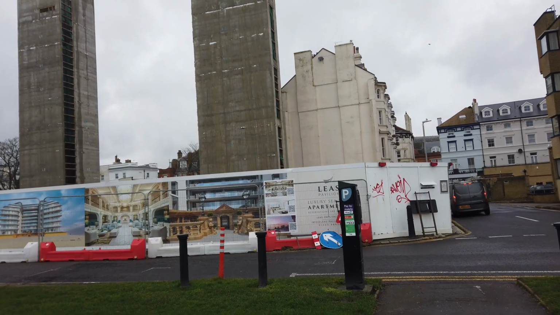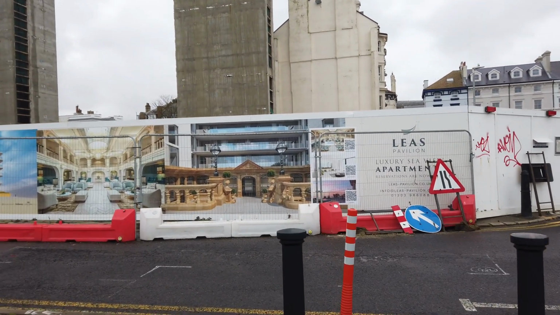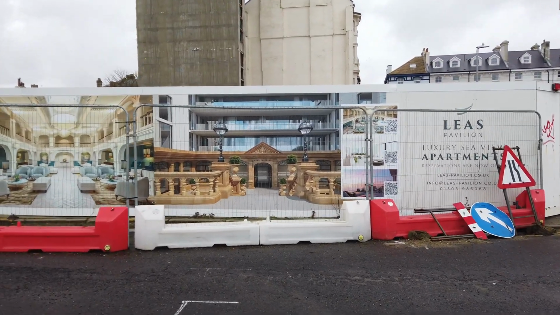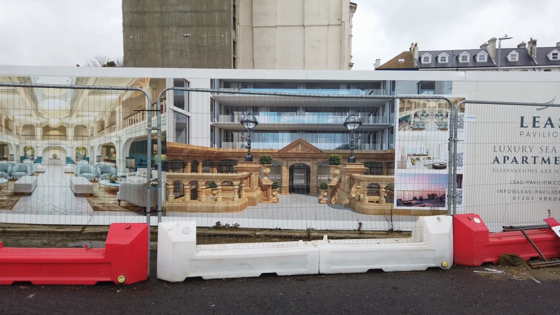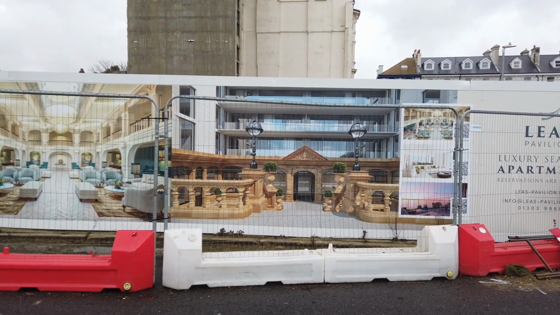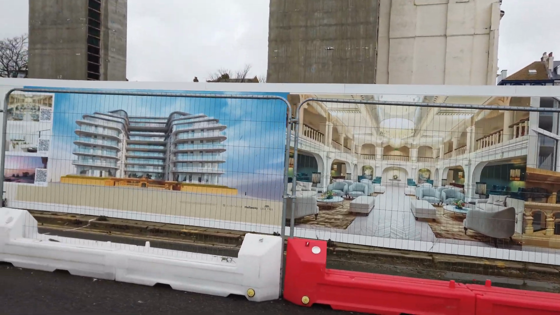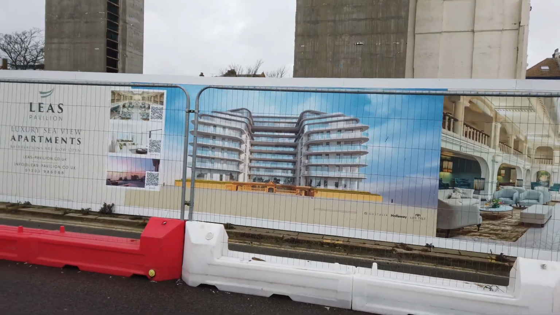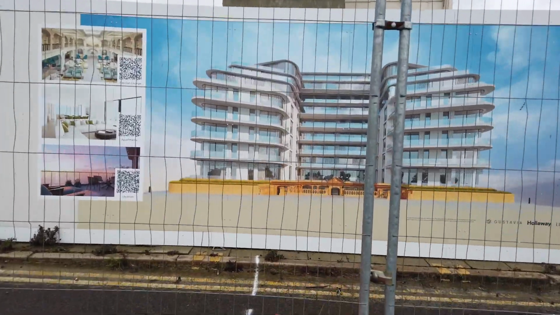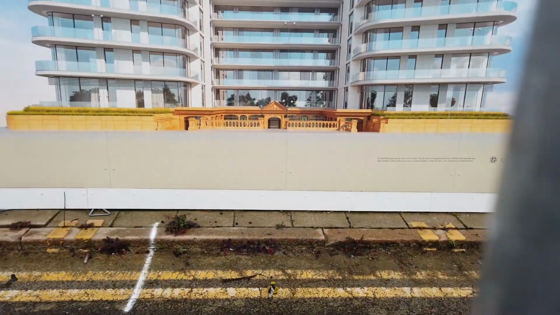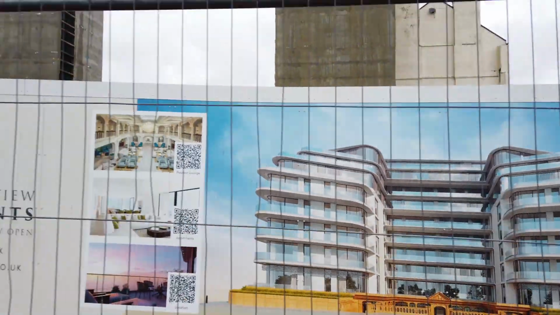It looks like they're rebuilding over the Leas Pavilion. This used to be one of the grand meeting places during the Victorian era, and I do believe they had balls in there, you know, ballroom dancing. And now look what they're doing. They're proposing a block of flats with the original architecture at the base of it. It'll look nice, I reckon. Modern starkness.